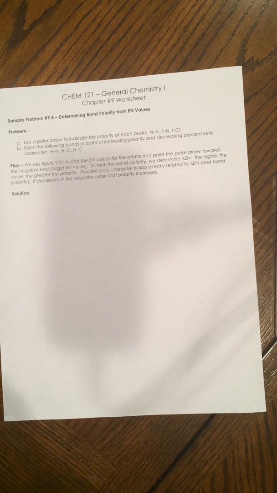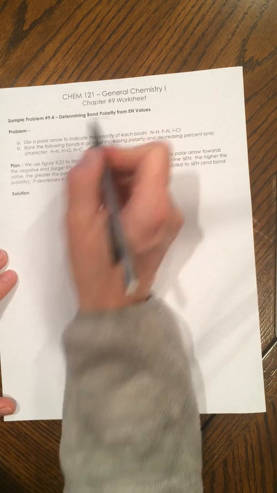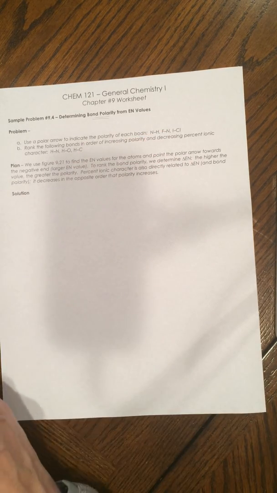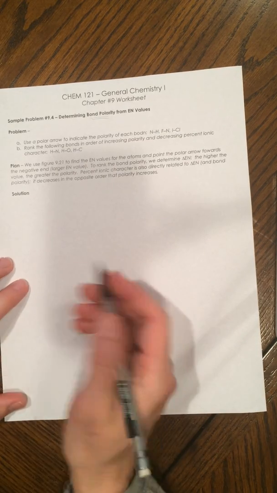So our last problem in chapter 9 asks us to think about bond polarity. And I'm going to give you a simple way to think about bond polarity that for most of the cases that you are going to encounter is going to work just fine. You need to ask yourself a question.